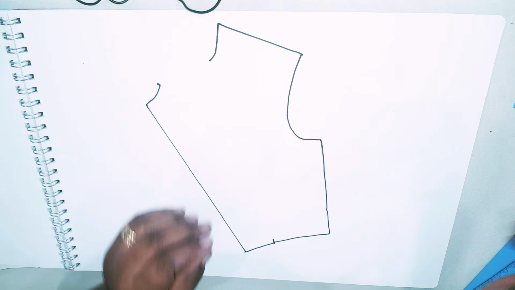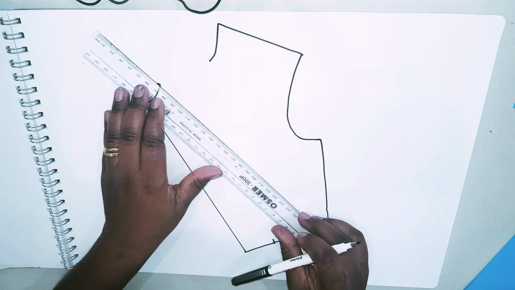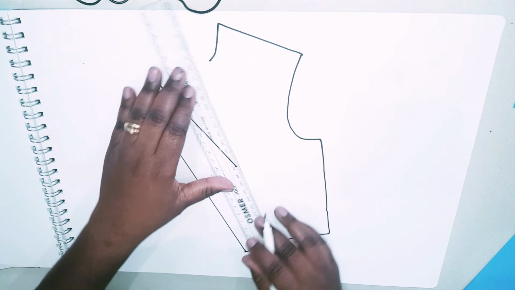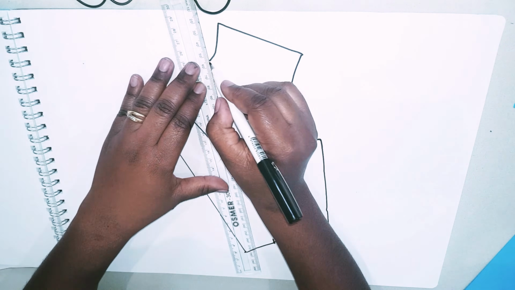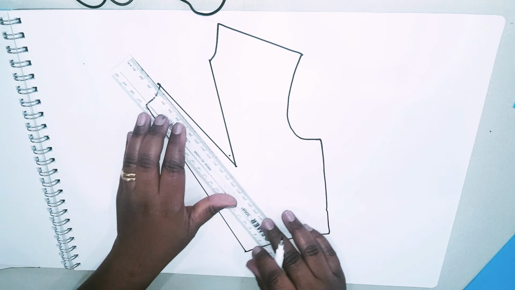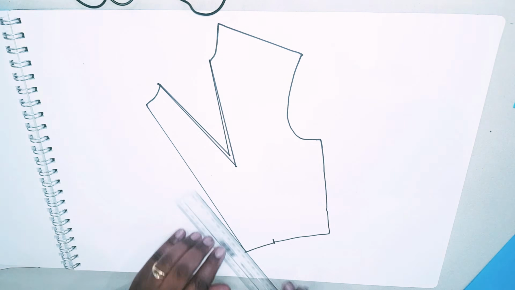Lift your pattern, mark your bust point, draw the dart legs, move away from the bust point 1.5 to 2 centimeters, and redraw your dart legs, just like that.